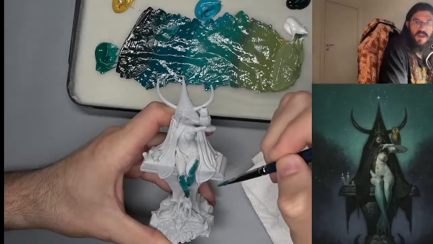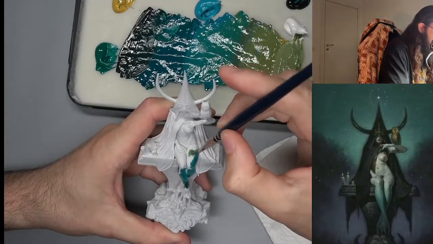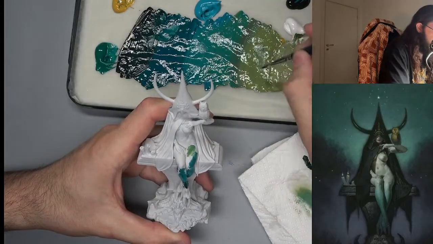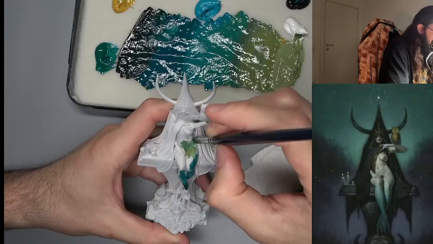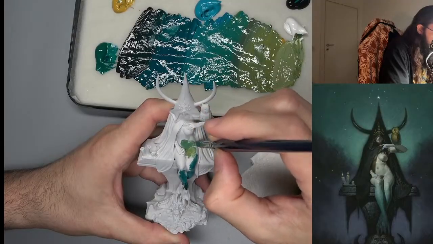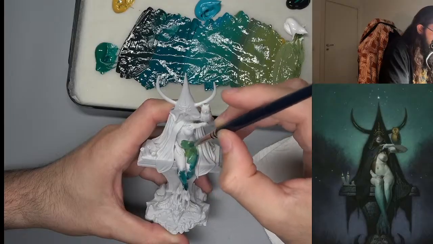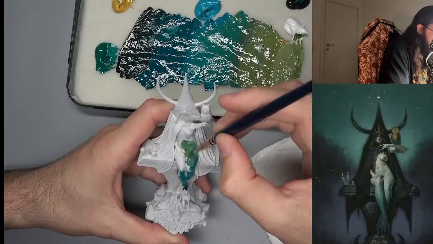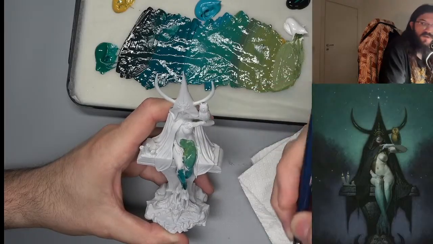As you can see, I try to follow the reference and I just start to apply the color on the surface of the figure without taking care too much about dilution or painting details or something like that.